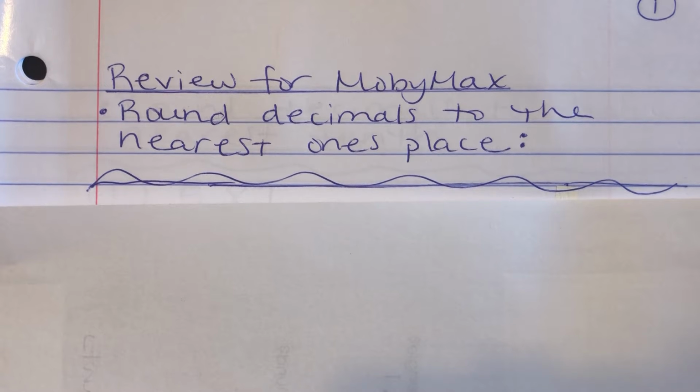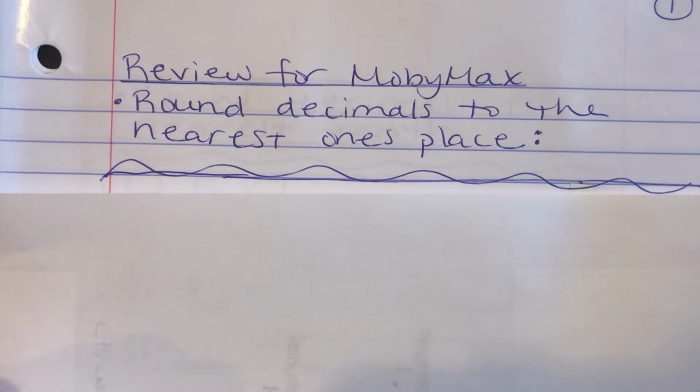You can have your whiteboard out and you should be practicing these problems, trying some on your own as we go. If you don't have your whiteboard materials, using a piece of paper, like a scrap piece of paper, is fine. I'm not going to collect these whiteboard problems from you. I'm going to check out your Moby scores and see how you did with that.